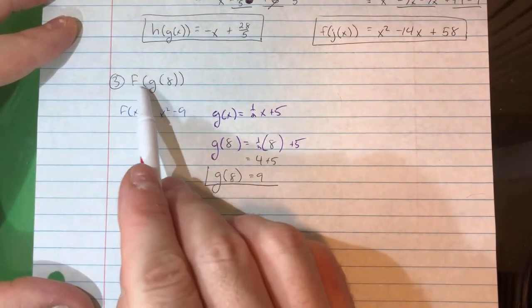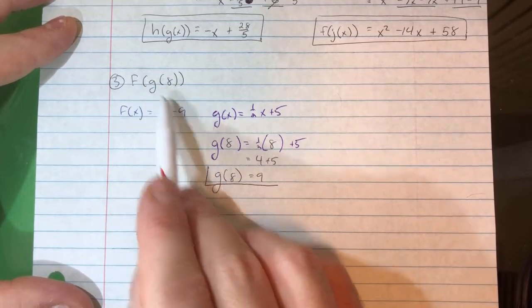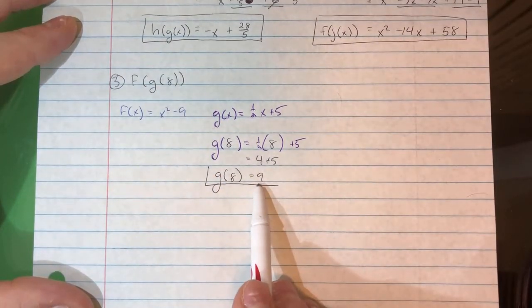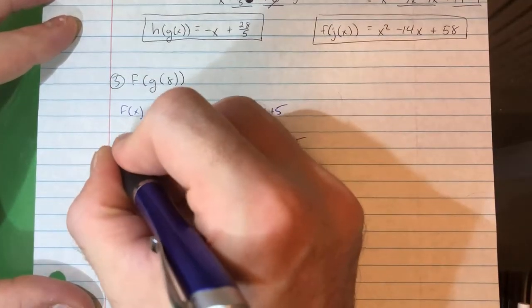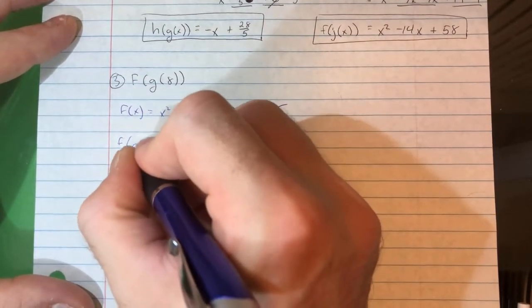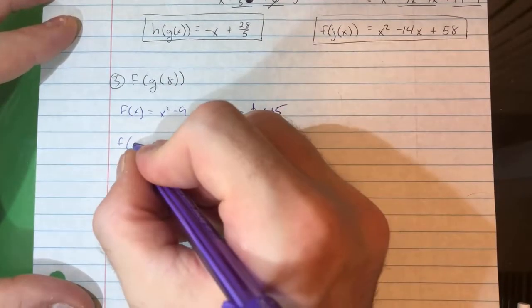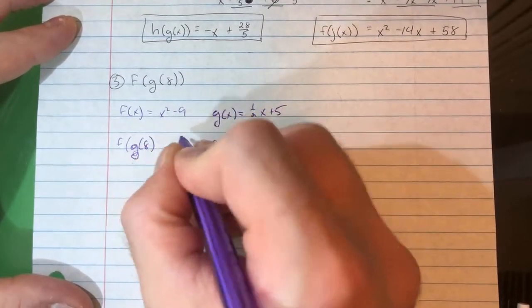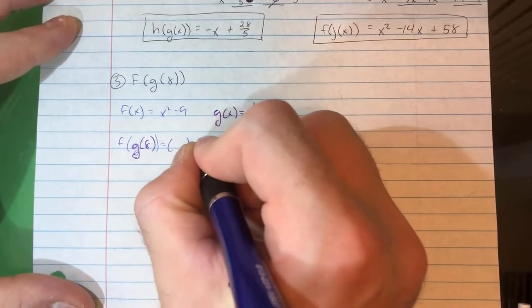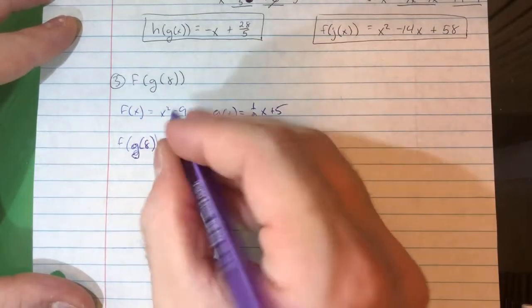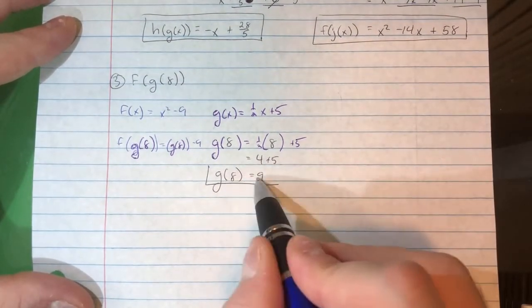So when I say f of g of 8, I'm actually saying f of 9. So I'm going to plug into my f of x our g of 8, and we said our g of 8 is equal to 9.